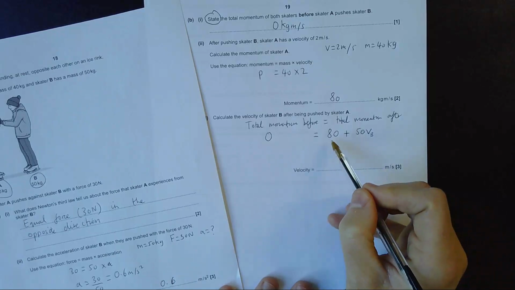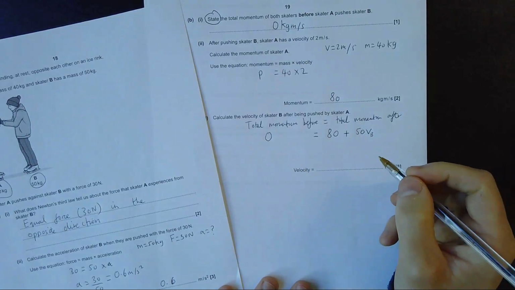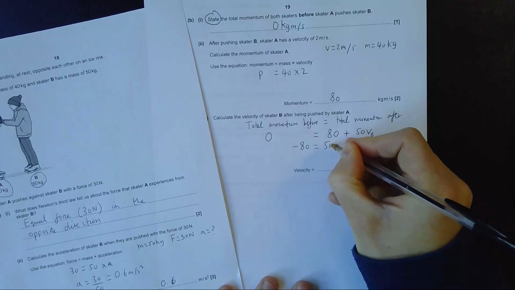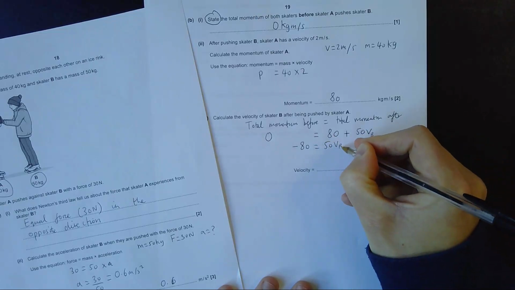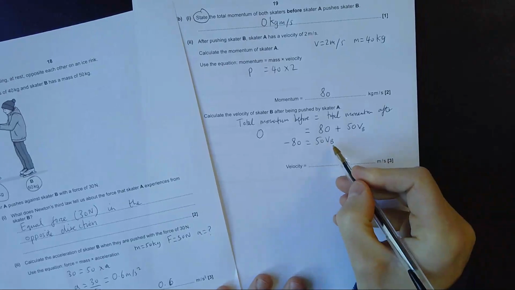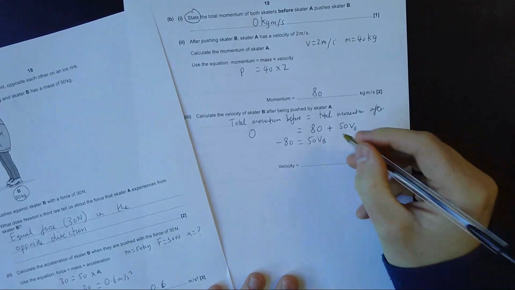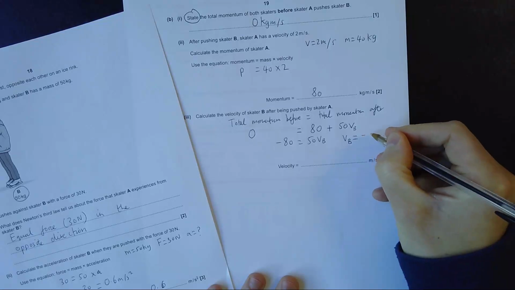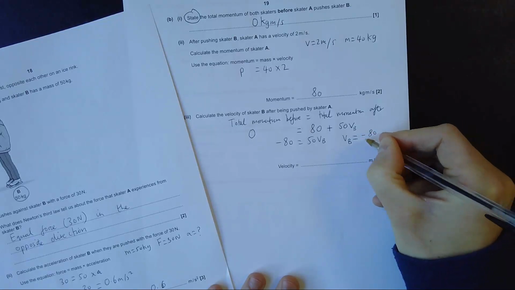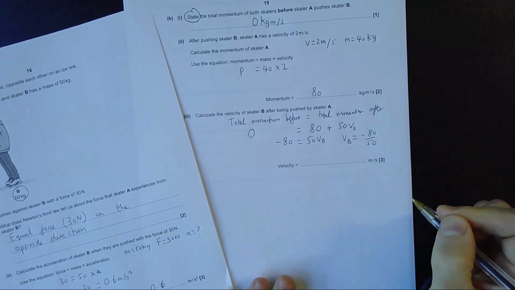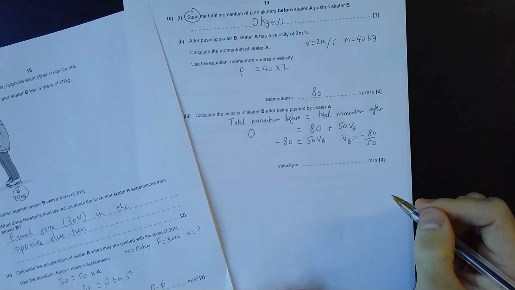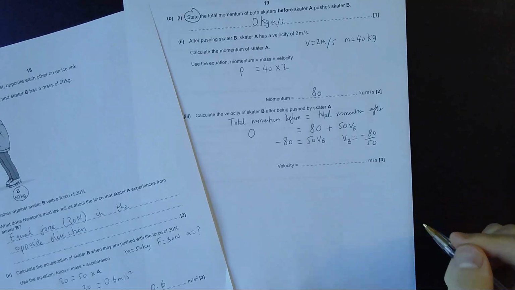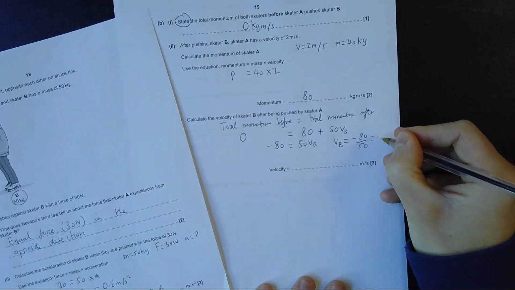So I'm going to take 80 from both sides. So I'm going to get minus 80 equals 50 times the velocity of B, which means that the velocity of B, if we divide both sides by 50, is minus 80 over 50, which equals 1.6 meters per second. So minus 1.6 meters per second.